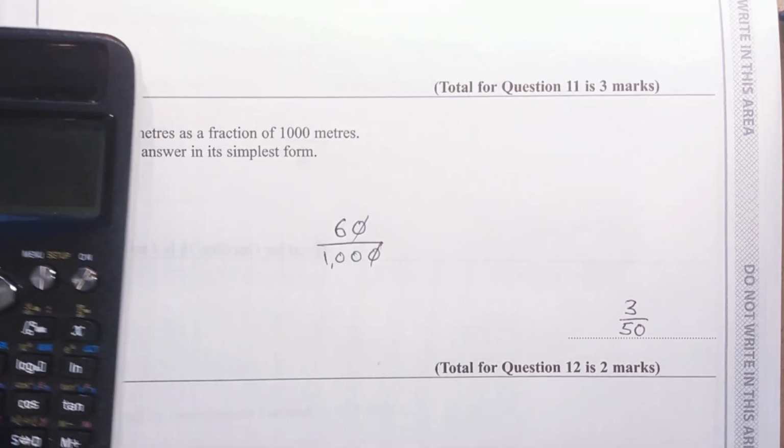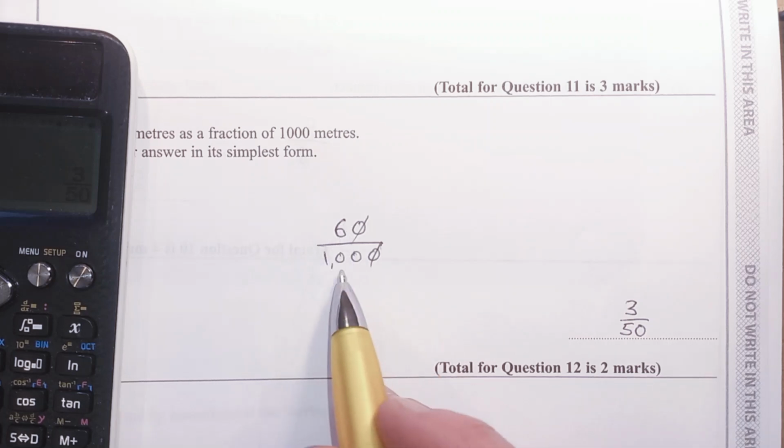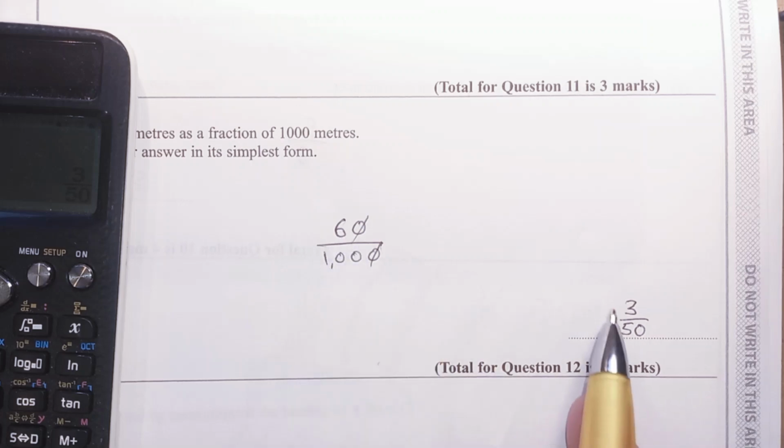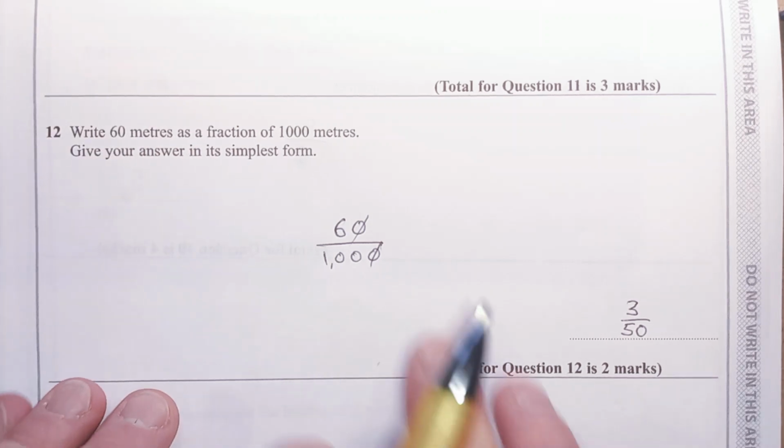So there we go. If you wanted to do it manually, then we've got 6 over 100 now. They're both even numbers, so I'd divide them both by 2. 6 divided by 2 is 3, 100 divided by 2 is 50. So you'd still get there. This is just a little bit quicker using the calculator.